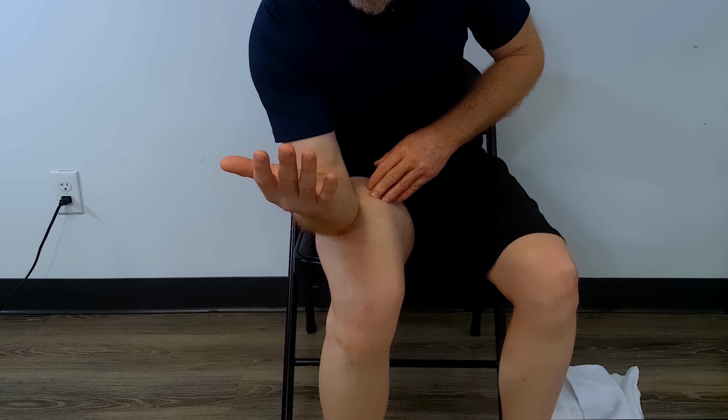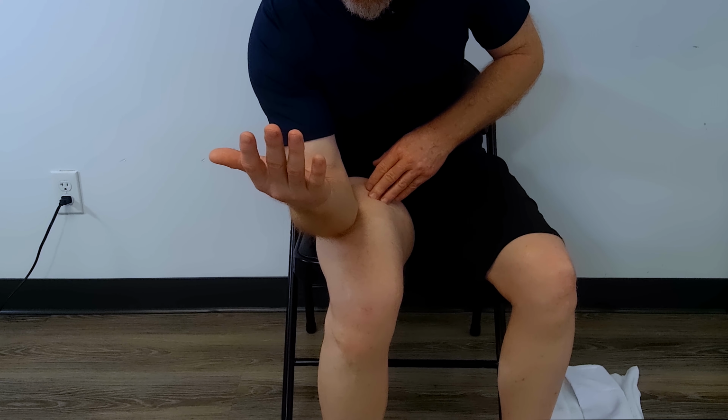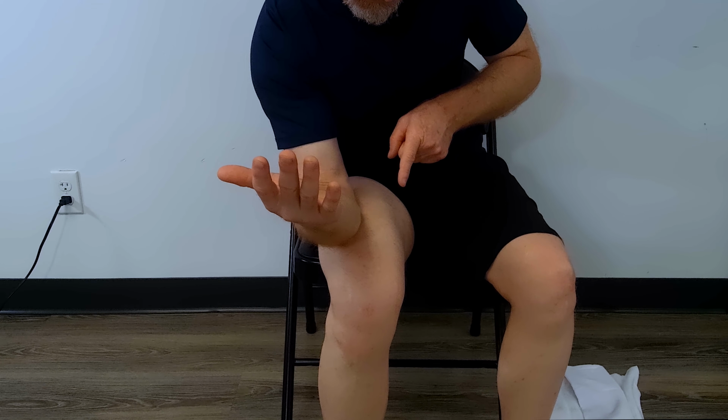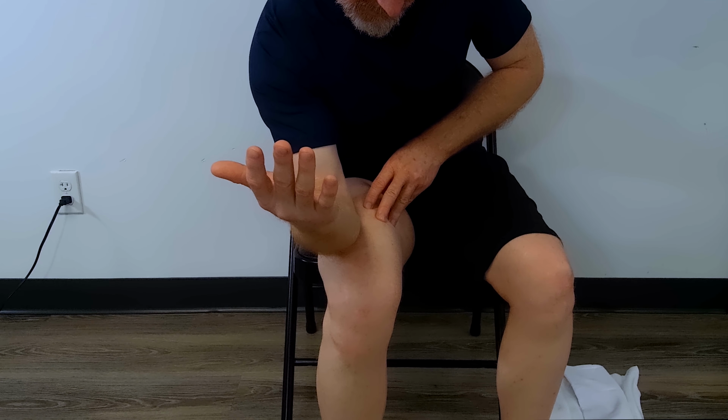You could do this as a self-treatment. You could also do it with a patient. Obviously, they would be on a treatment table and you could do this. But for now, we're just getting in touch with that valley. Descending the stomach qi down. Descend towards the patella.